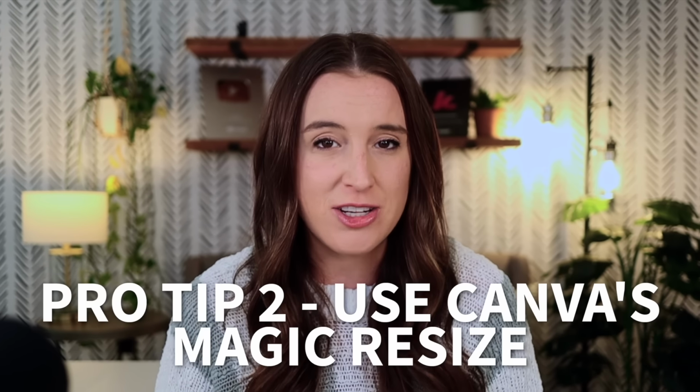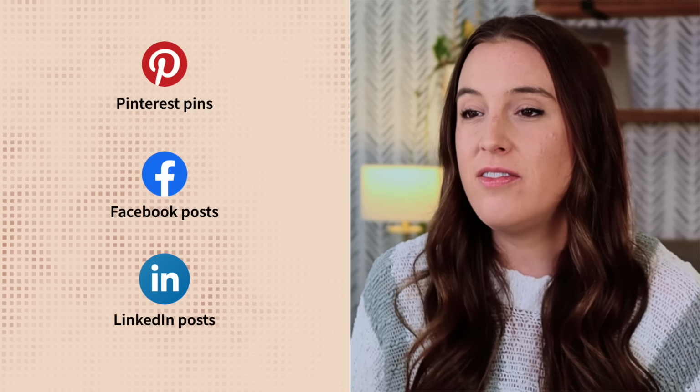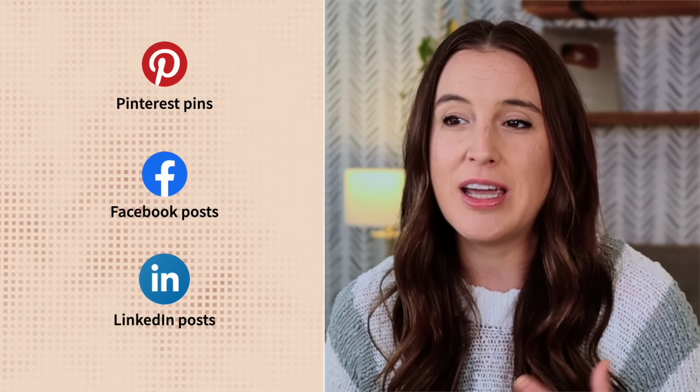And pro tip number 2 here is one I already mentioned, but I want to re-emphasize because it is so helpful, and this is using Canva's magic resize button to work smarter instead of harder and repurpose content that you've already created to use it across multiple platforms. Just like I took my Instagram post size and changed it to an Instagram story size, I could continue resizing that, creating things like Pinterest pins, Facebook posts, LinkedIn posts. So this way, I'm not having to create all of these different ones from scratch. I'm repurposing and making the most use of the effort I've put in creating that original content. And Canva just makes it so easy with that magic resize feature because you can literally do it in a matter of seconds.